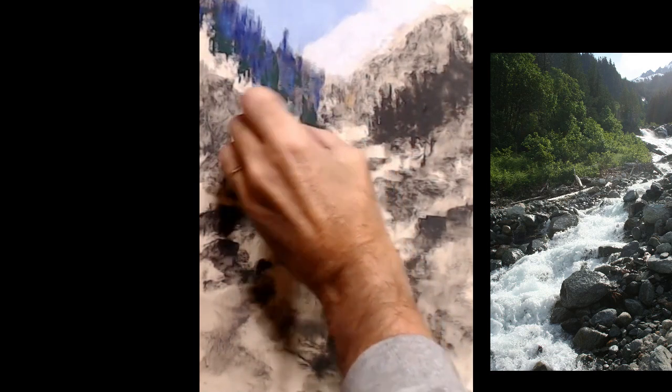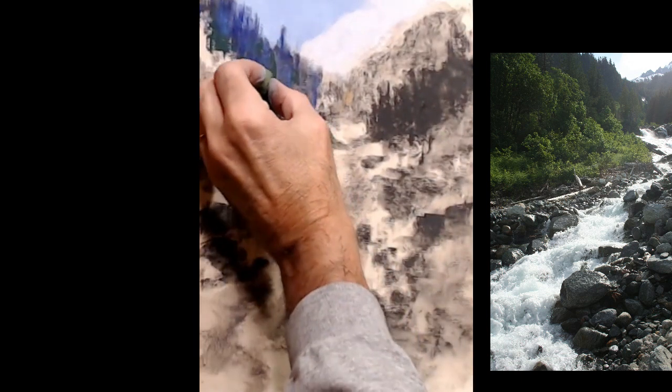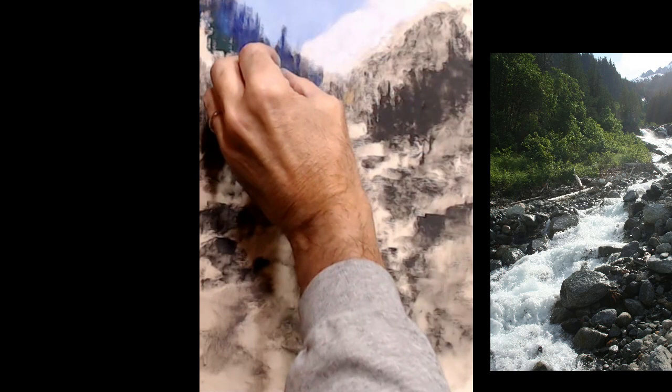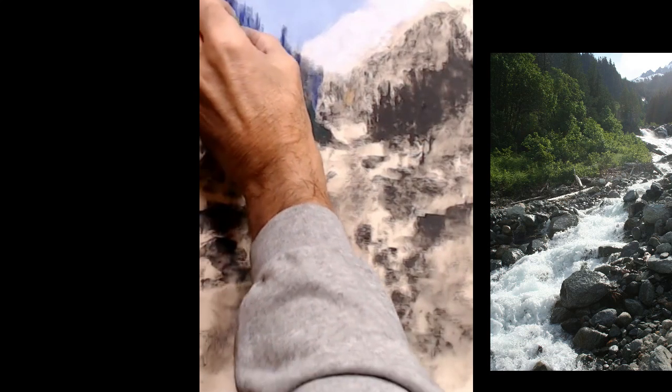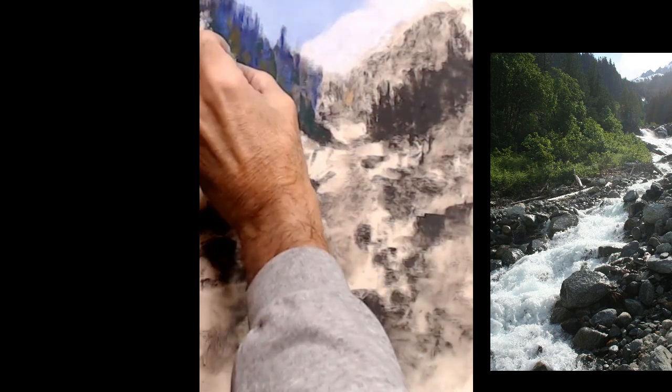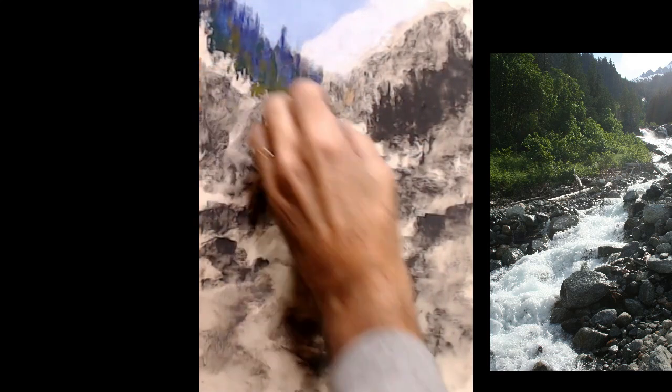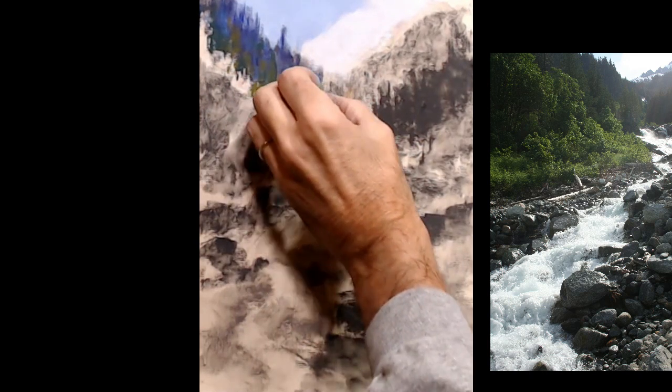I don't show a saturated version of this photo here, but there are rocks that are almost reddish orange in that collection of smaller rocks on both sides of the river, and you don't see those in this particular reference photo. So on top of the blue, distant kind of feel that I'm building for the evergreens, of course, there's got to be local color of evergreens too.